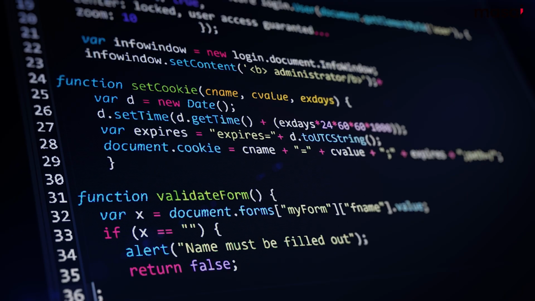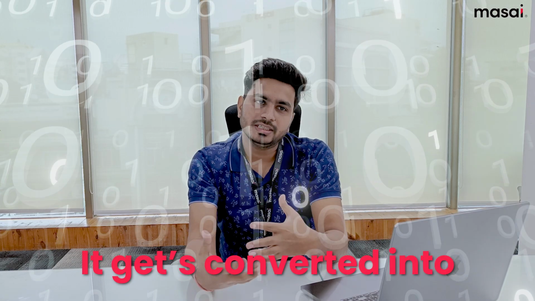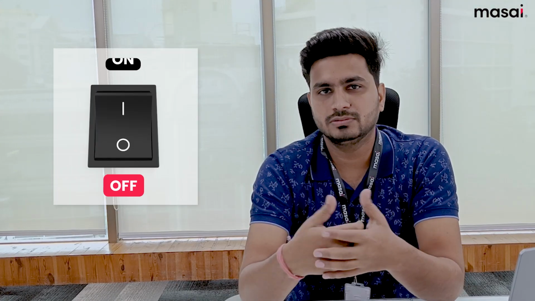What happens behind the scenes is that it gets converted into your machine language, that is 0 1. You might have heard about 0 1. 0 is like switch off, 1 is like switch on, like you can imagine a bulb switching off and on. So it is converted to that, and then your computer or your browser understands that and interprets it that way.